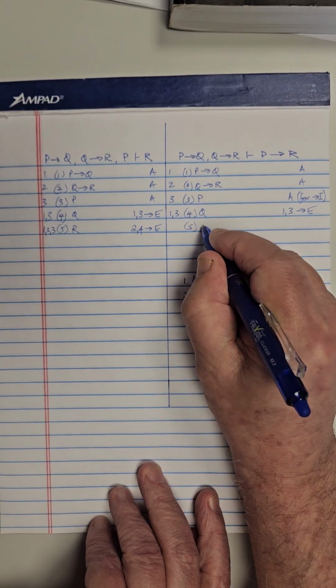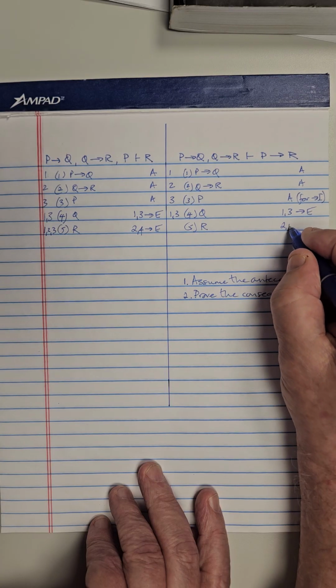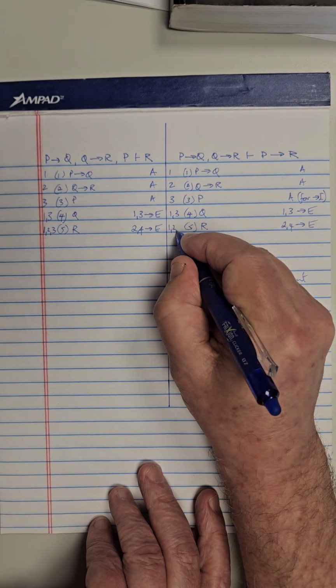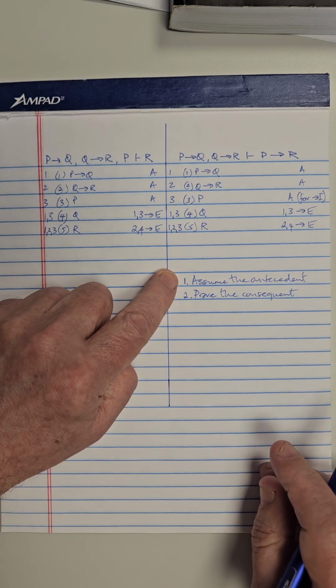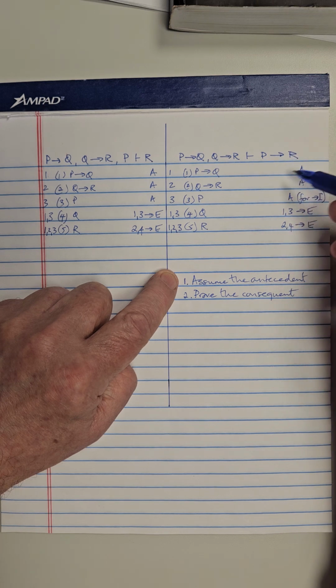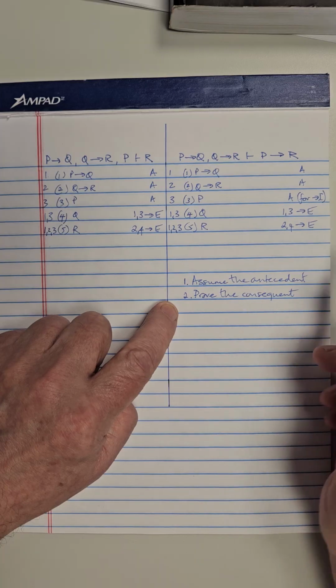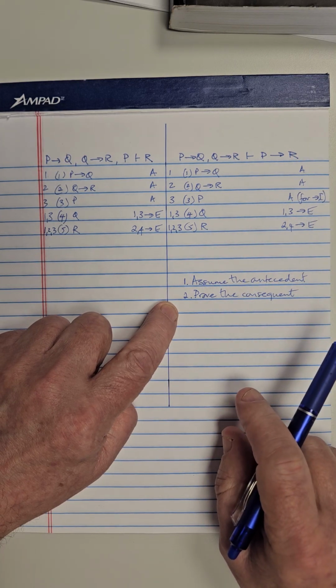And then we prove R, 2, 4, arrow elimination. So on line 3 we assumed the antecedent of the conditional we want to prove, if P then R. On line 5 we've proved the consequent of the conditional we want to prove, which is R.